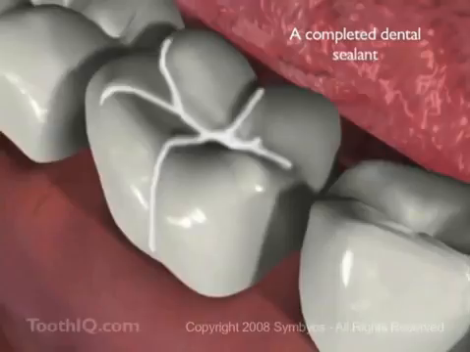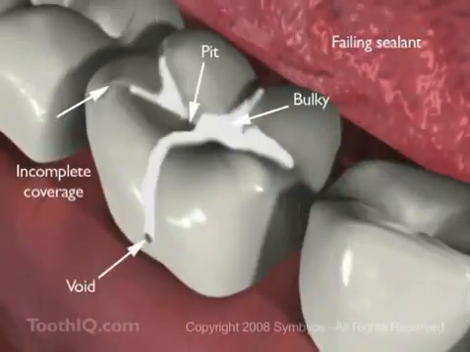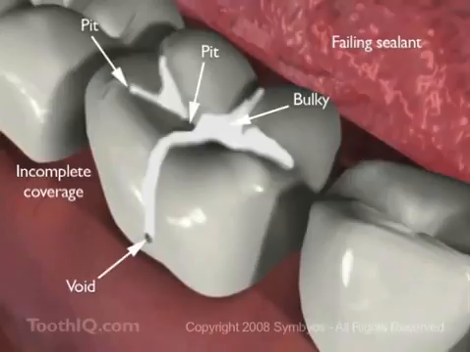And remember to see a dentist regularly to have the sealants evaluated for signs of failure, part of any thorough oral exam. Left alone, a poorly contoured failing sealant like the one shown is at least as prone to decay as an unsealed tooth.